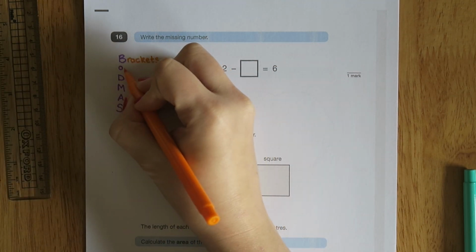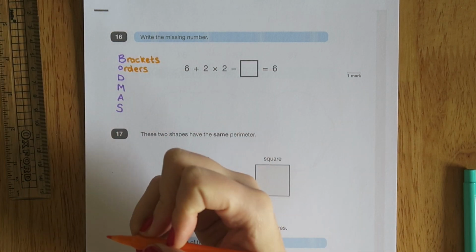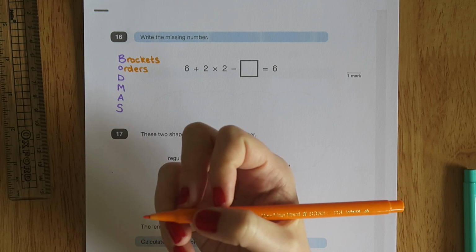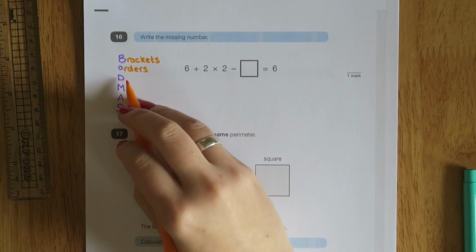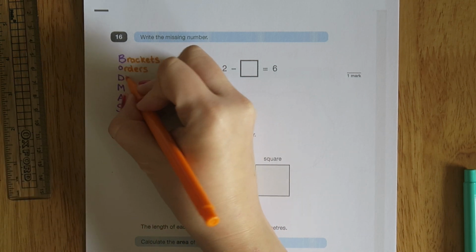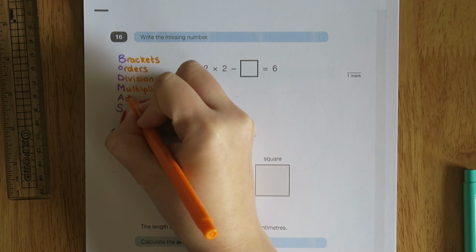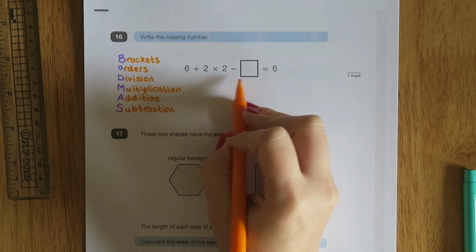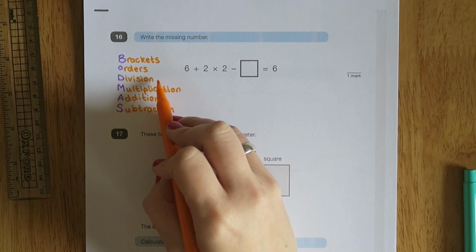And then if there were any orders, so for example that means things like squared numbers, square roots, numbers with powers, indices. Next comes division, multiplication, addition and subtraction. So in this calculation here, we haven't got any brackets or orders or division.